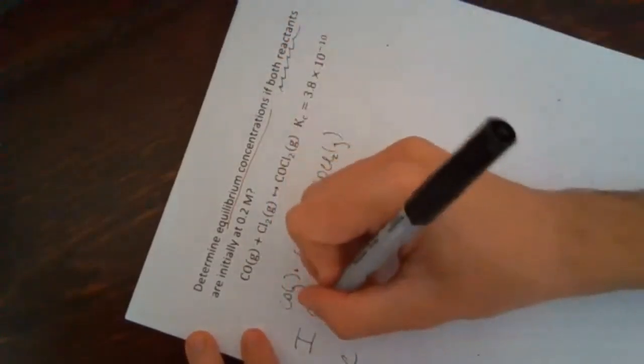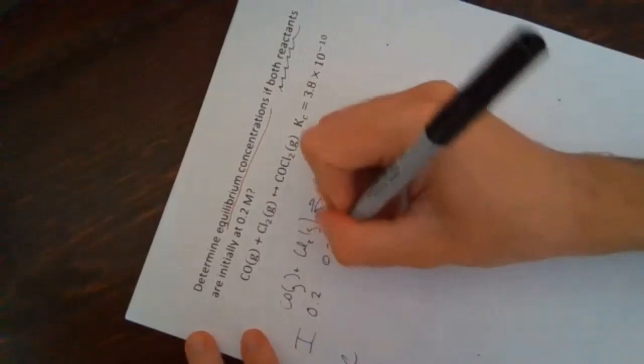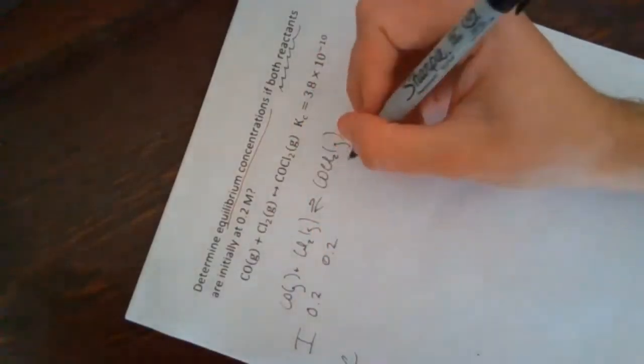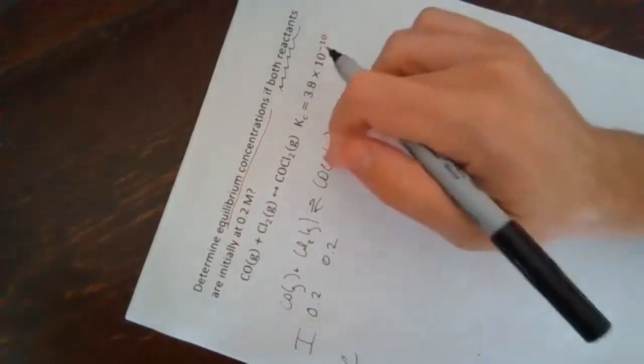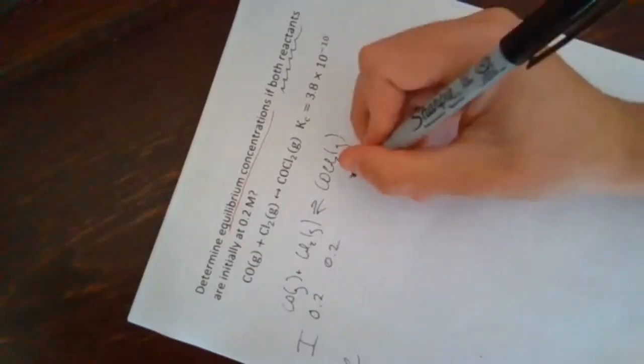So 0.2 is both reactants. We don't want to miss that. Both reactants are at 0.2, 0.2. Not everything. I want to be sure it's not everything. There's no information about COCl2, so we want to be really mindful of that. I'm going to read that carefully. The reactants are at 0.2. Presumably everything else is at 0.